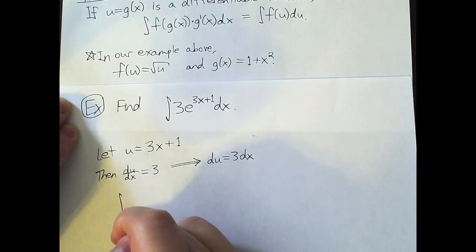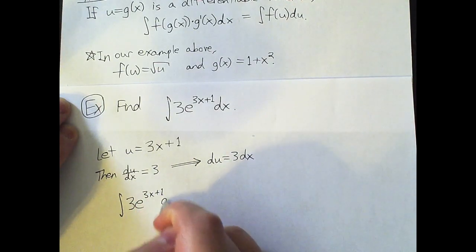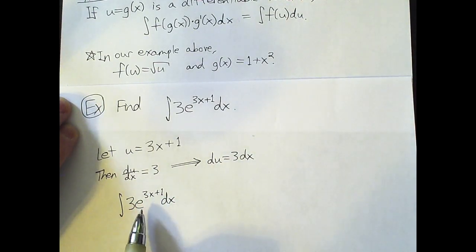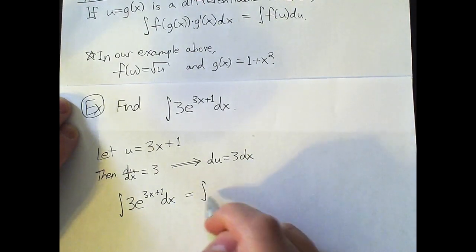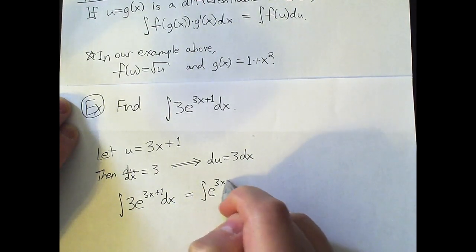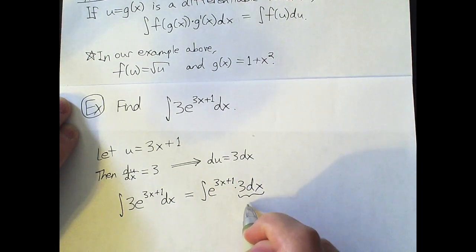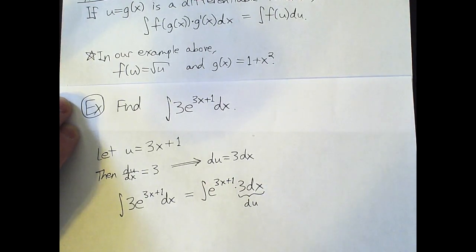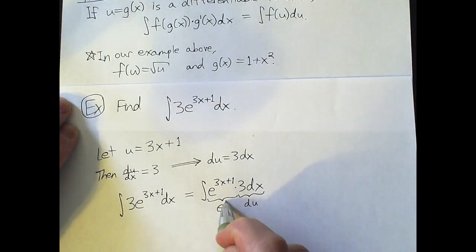Then the original problem that we had, 3e to the 3x plus 1 dx, I look at the original problem and I say, this is kind of like e to the u. But not only that, we have a 3 and we have a dx, so I'm going to put the 3 and the dx next to each other, because then that part is going to become du. And this part is going to become e to the u.